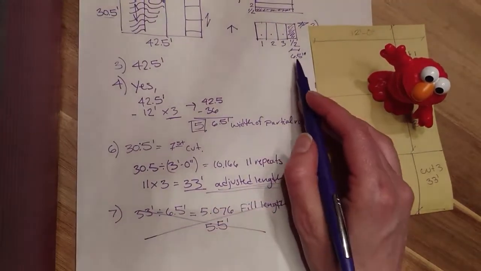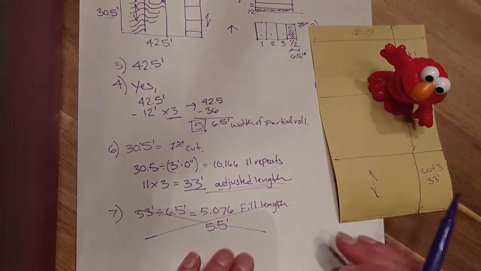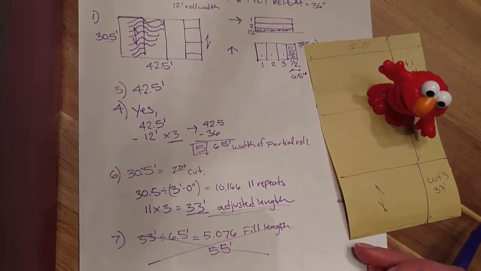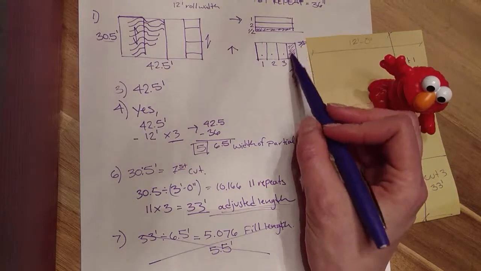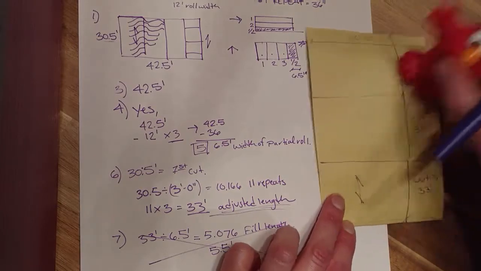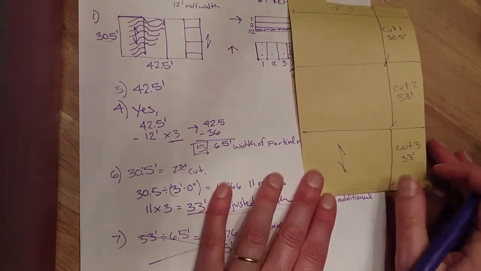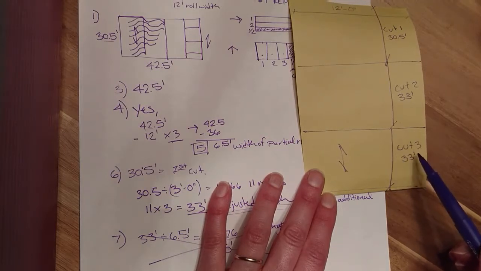Where you could use part of this down here and then another part up here. Well, we know that 6.5 feet is more than half of a 12-foot roll, so by logic we would just have to order another full roll to recoup this cost here. And so what we would do then is just make cut 4 exactly the same as our adjusted length, so another 33 feet.